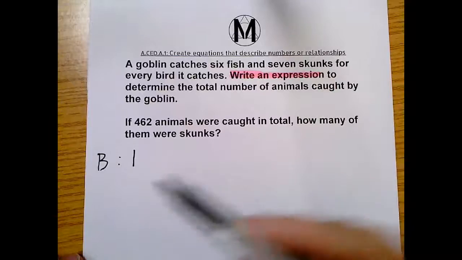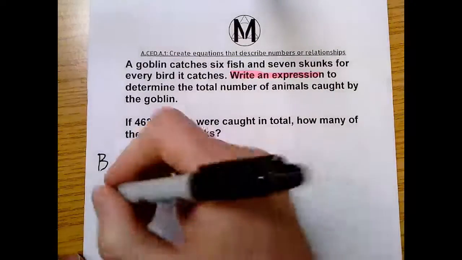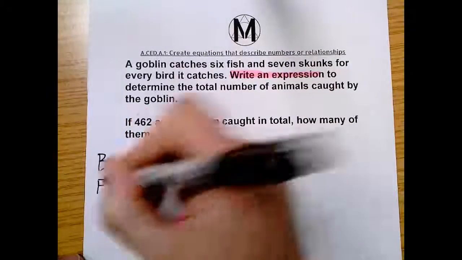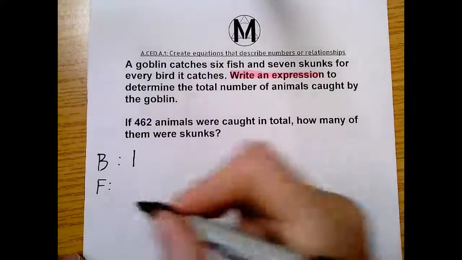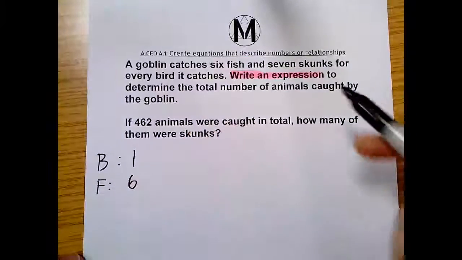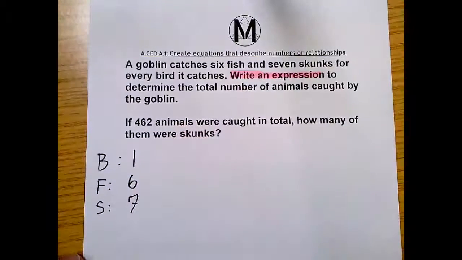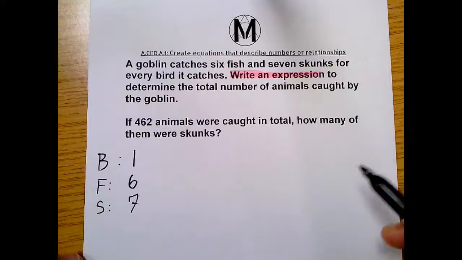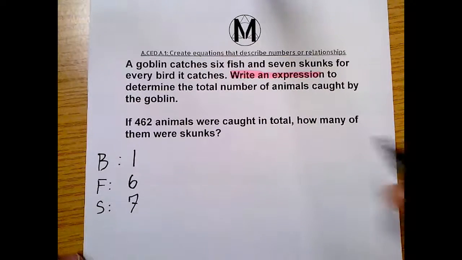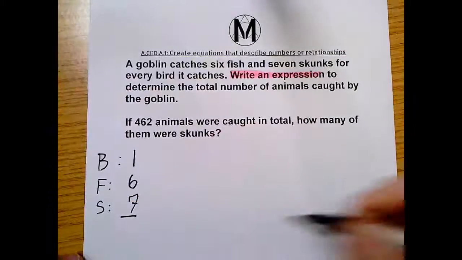When one bird is caught, then you get 6 fish, and then you would get 7 skunks. And if we're trying to find the total animals caught, that would add up to 14.